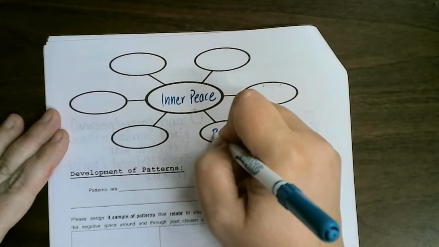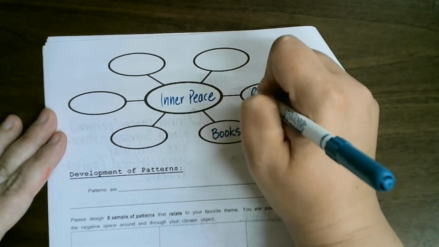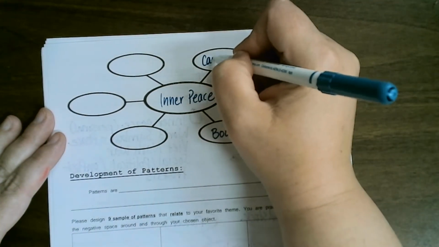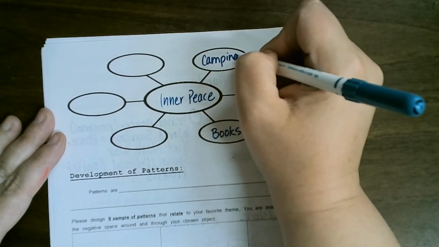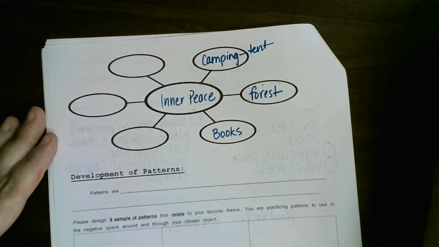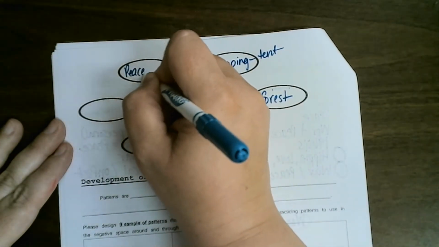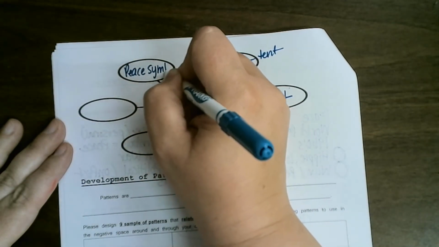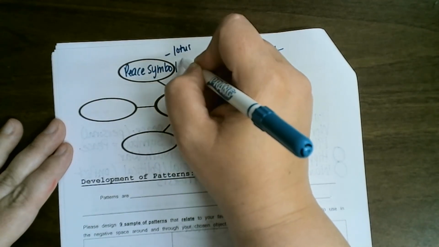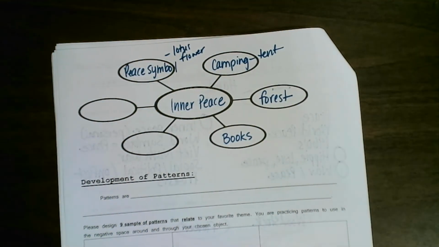I'm going to say books, like reading. I'm going to say forest, the outdoors. For me it's camping, so I might do a tent. I'm going to find a peace symbol that's not your standard one. Maybe I'm thinking a lotus flower or something of that sort.